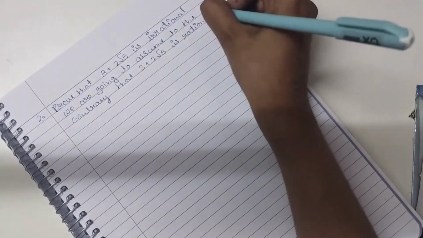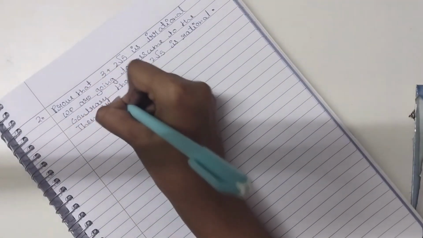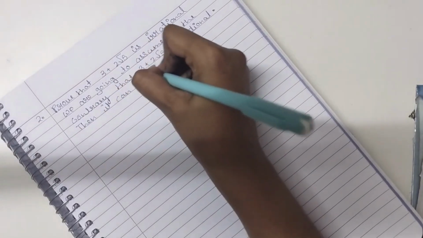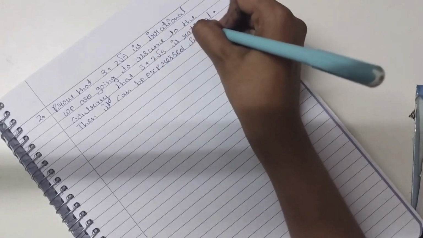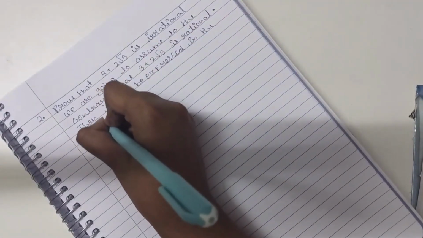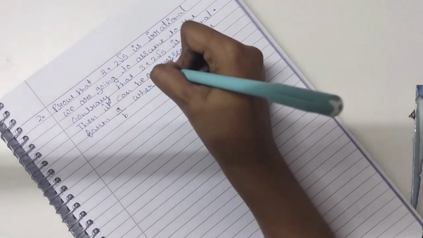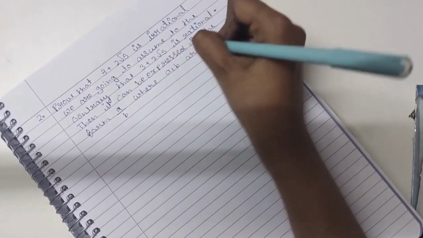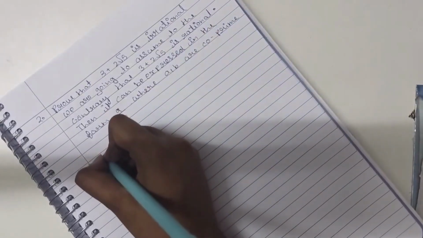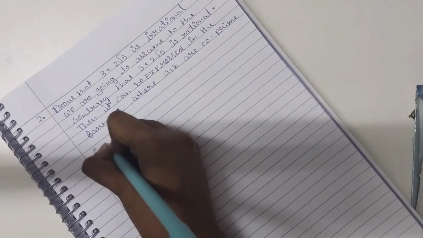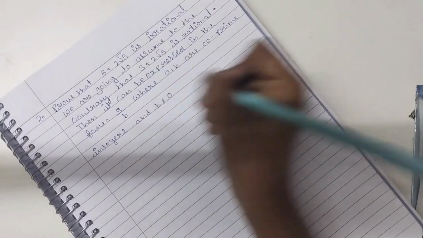If a number is rational, then it can be expressed in the form a by b, where a, b are co-prime integers and b is not equal to 0.